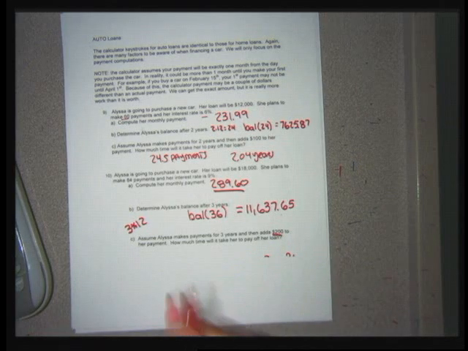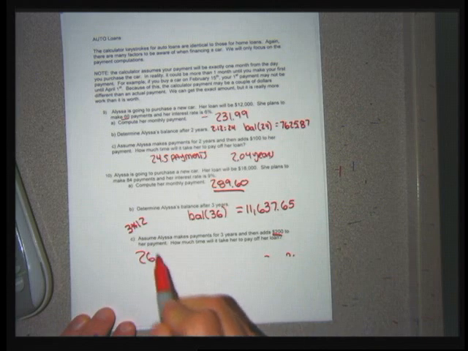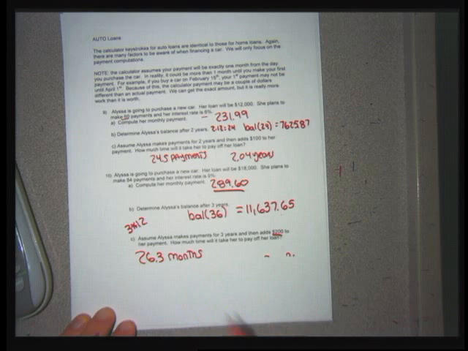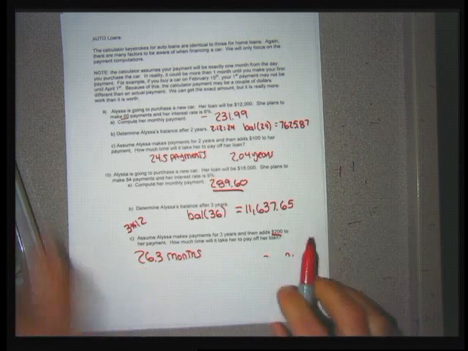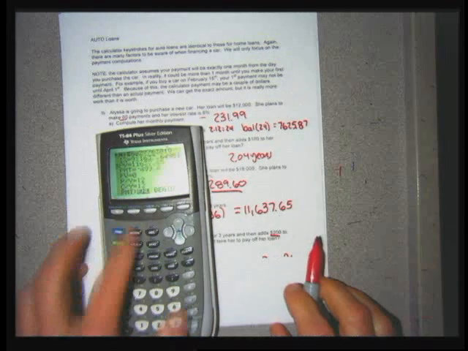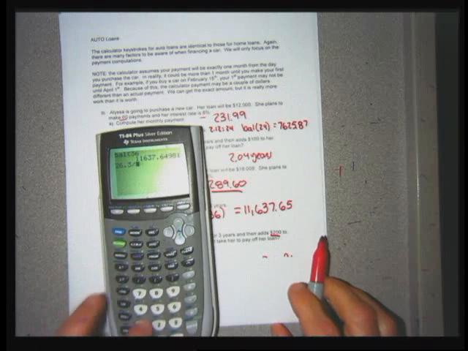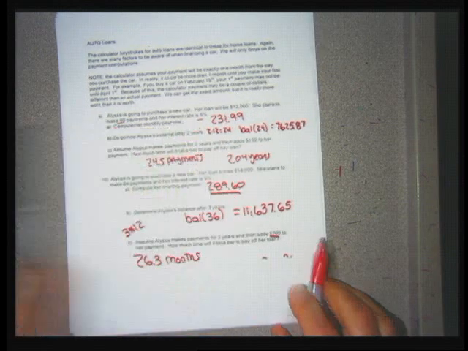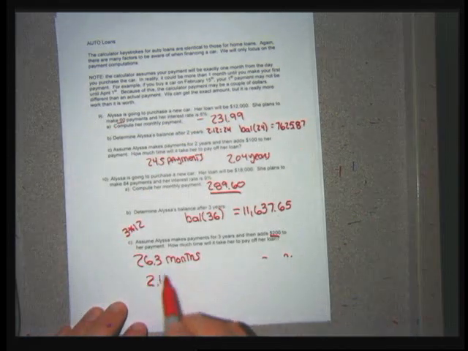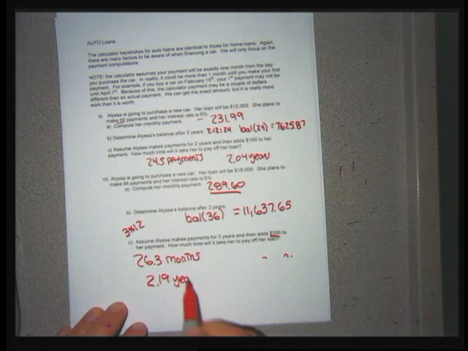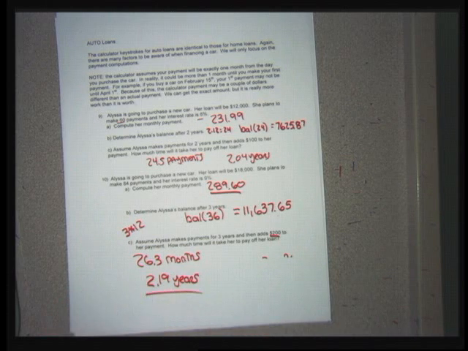So if I want to, I could just say it's 26.3 payments or months. If I divide that by 12, I'm going to get 2 point something. So if I did second quit, 26.3 divided by 12, I get 2.19 years. That seems odd to me. The month seems to make more sense. So just a little 2 years and 2 months, basically.